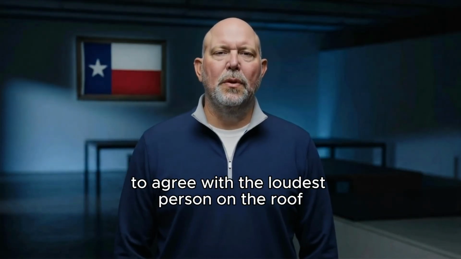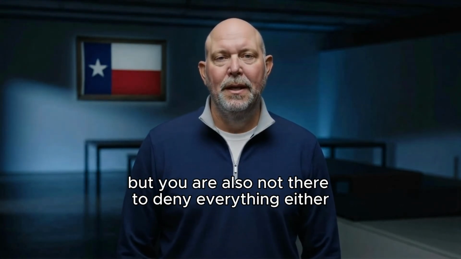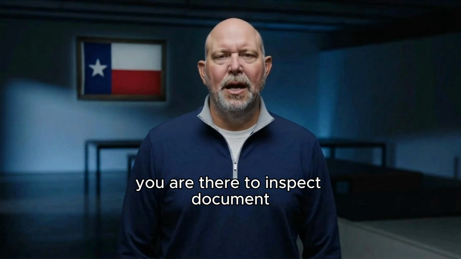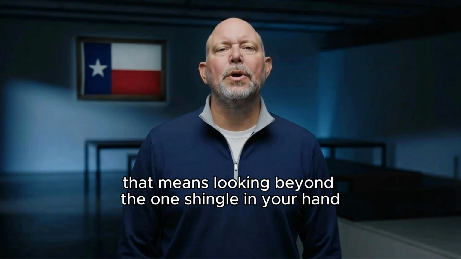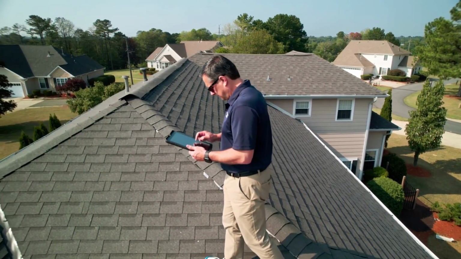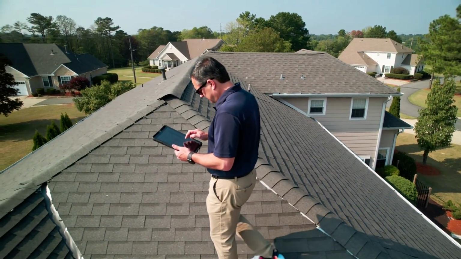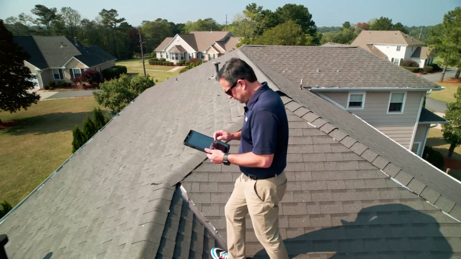You are not there to agree with the loudest person on the roof, but you are also not there to deny everything either. You are there to inspect, document, and report what you observe. That means looking beyond the one shingle in your hand. Look at the slope. Look at the surrounding shingles. Look at the age and overall condition of the roof. Look at the direction and pattern of the damage. Look at other slopes.